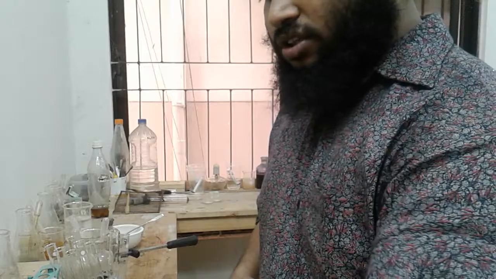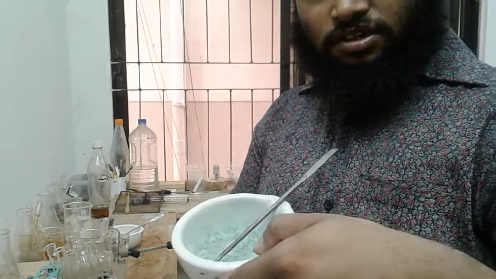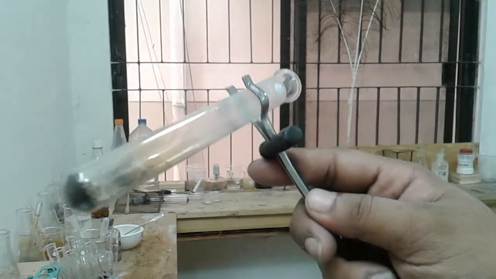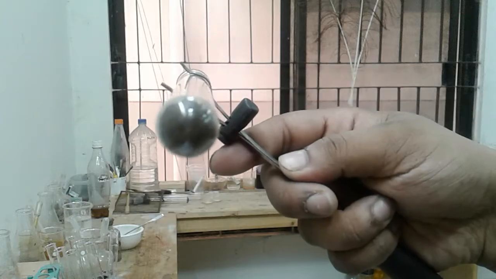So after heating, you're obtaining a colorless gas, so it must be carbon dioxide. So this solid is a carbonate solid. Alright, and look, the solid has turned black. It's a black solid that we have got.